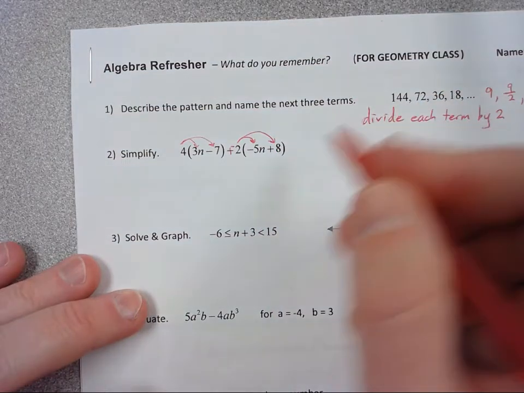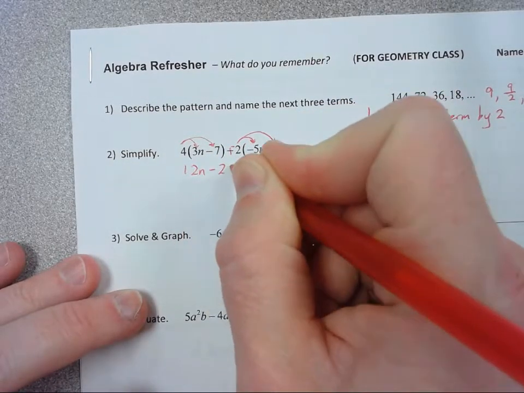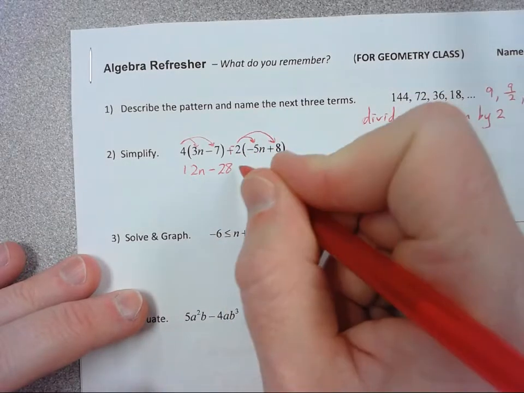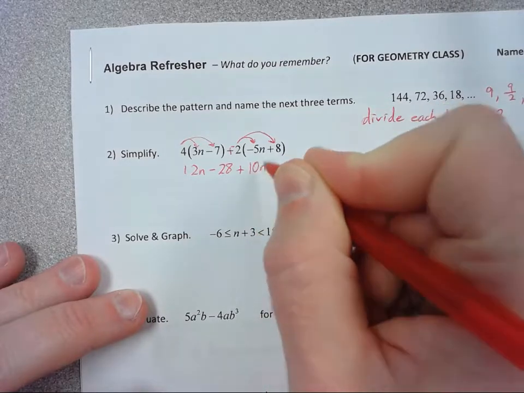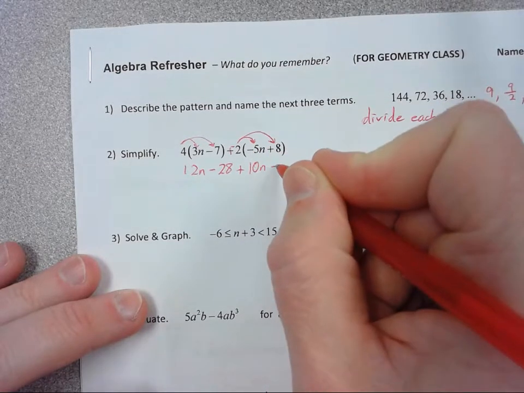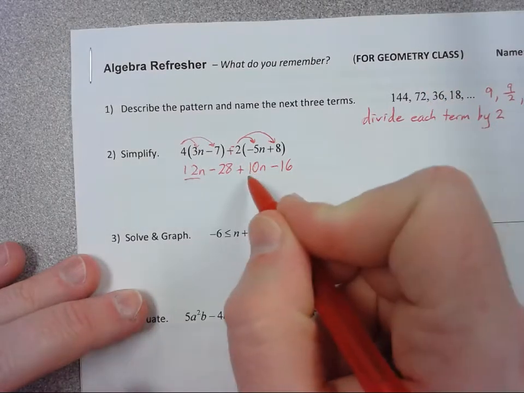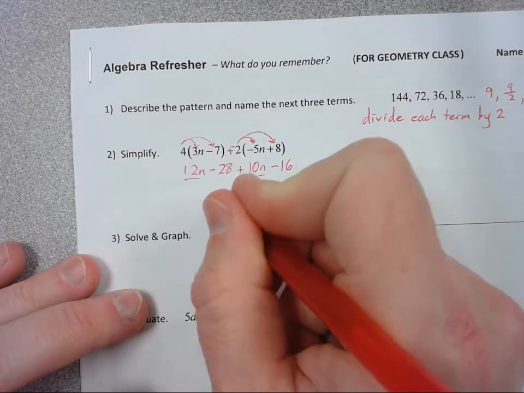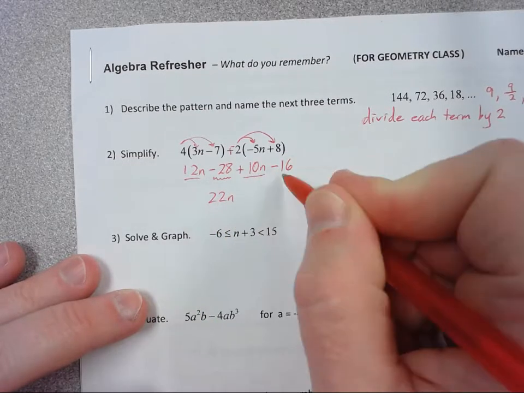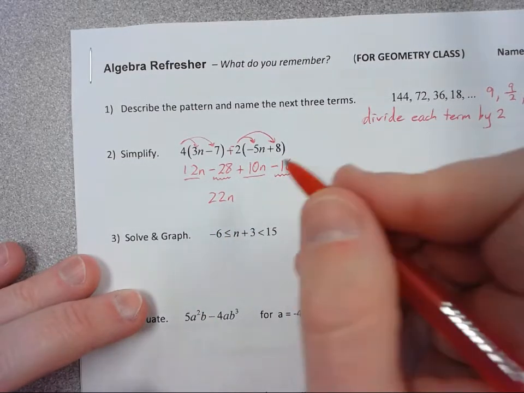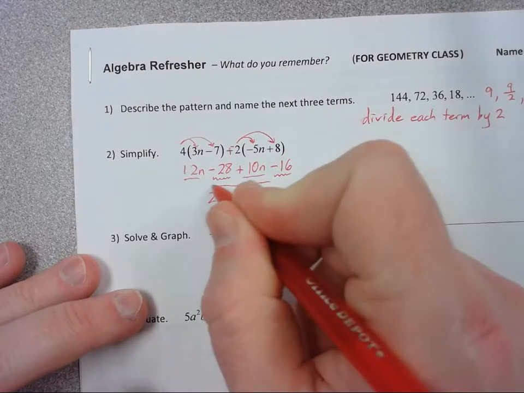So 4 times 3n is 12n, 4 times 7 is 28, negative 2 times negative 5n is 10n, negative 2 times 8 is minus 16. So I look for like terms, 12n plus 10n is 22n, and then minus 28 minus 16 gives you minus 44. That is the simplified form.